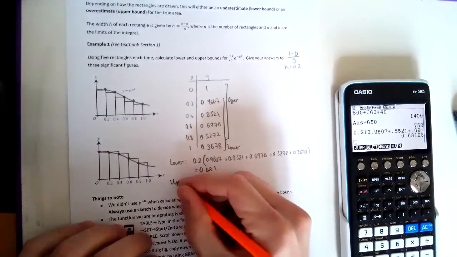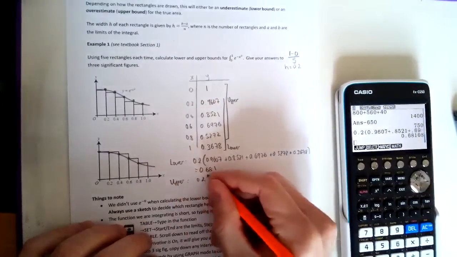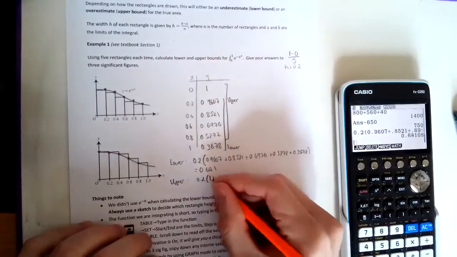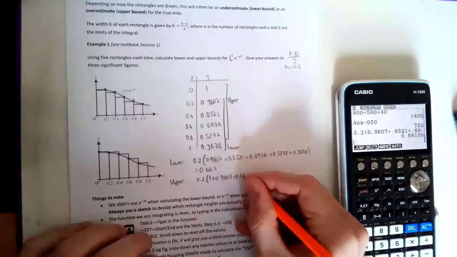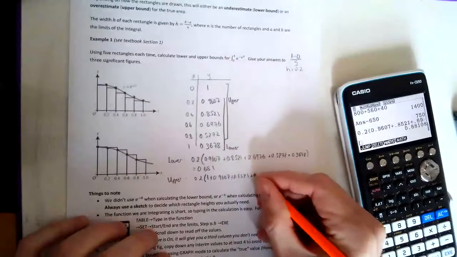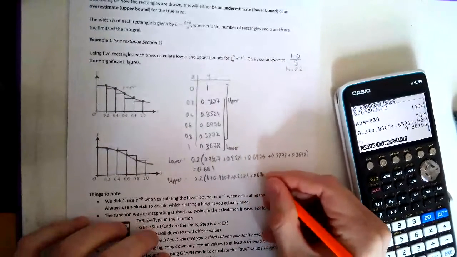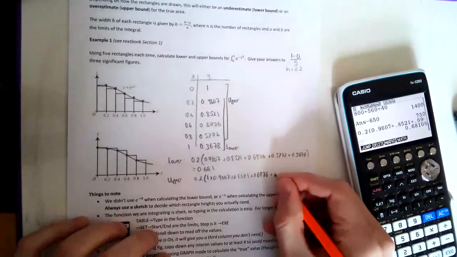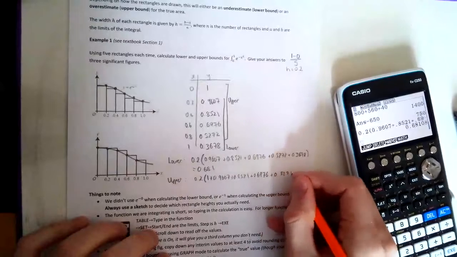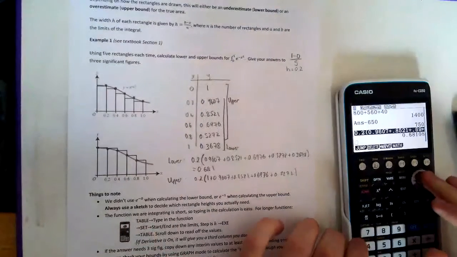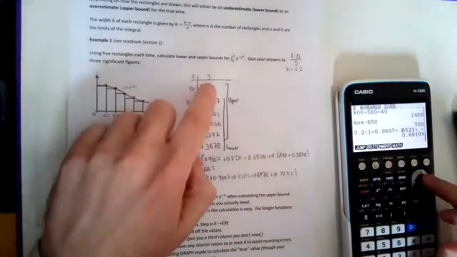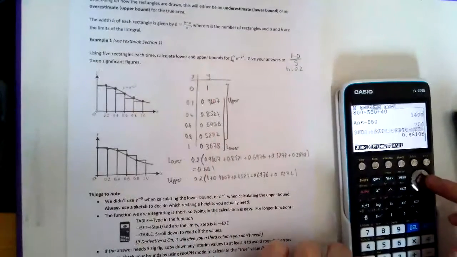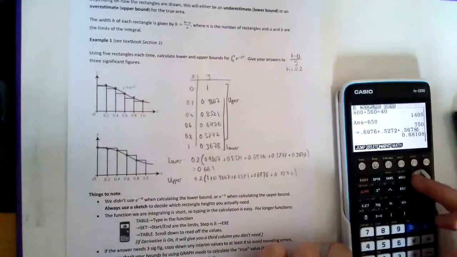And do the same for the upper. So 0.2 times the upper was the first 5, so 1 plus 0.9607 plus 0.8521 plus 0.6976 plus 0.5272. So all I'm going to do instead of typing it again, look, I'm just going to put a 1 plus the front, because 1 was the first one, and then delete that last one on my calculator.